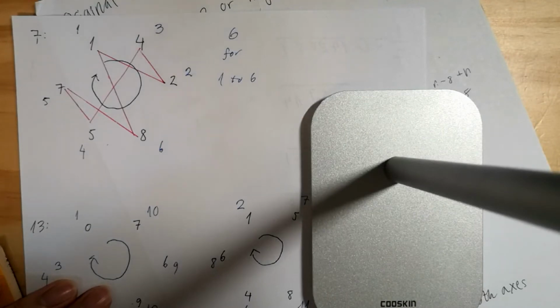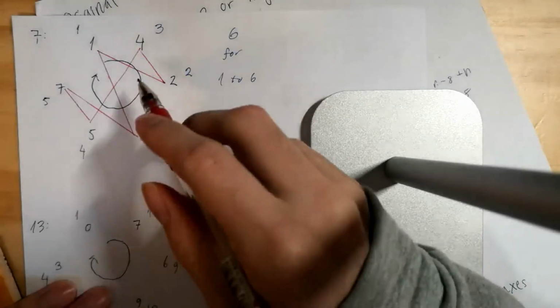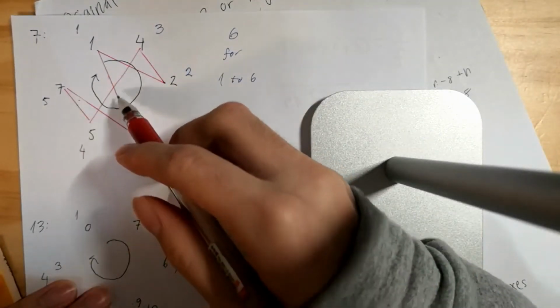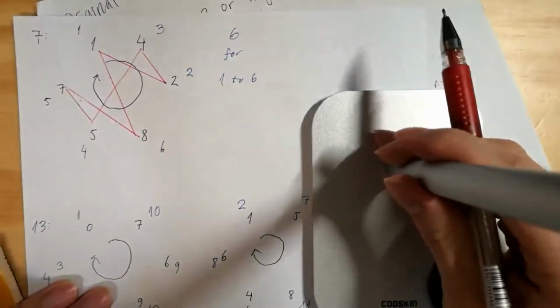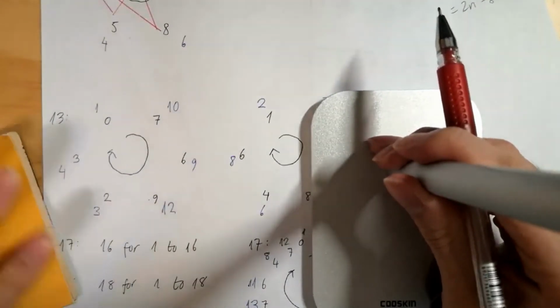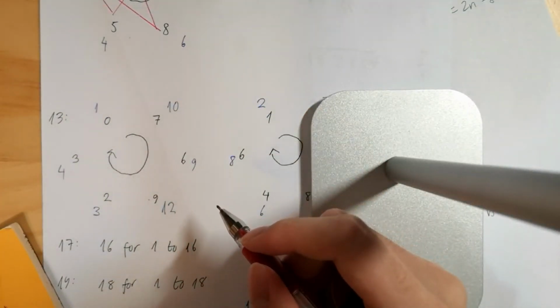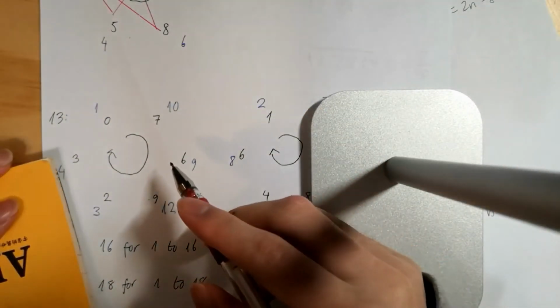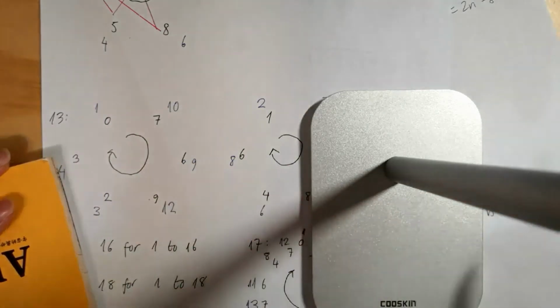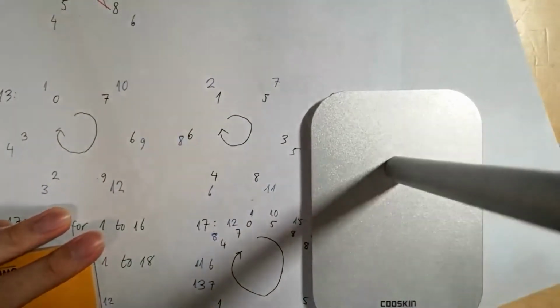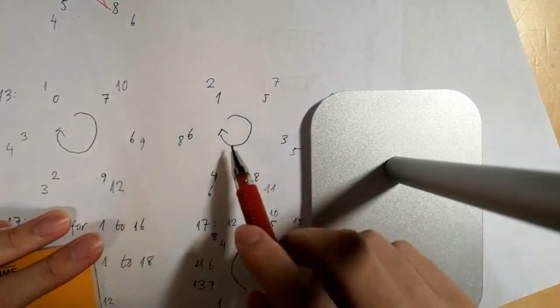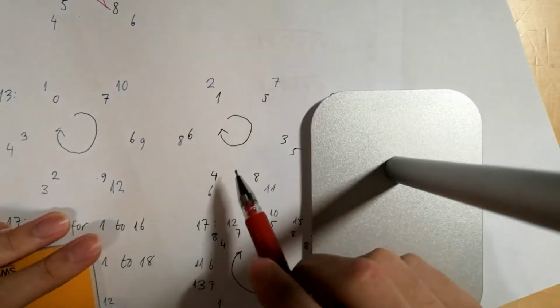Alright. I can see some symmetry in here. There's a triangle here, here, here, here. But I don't know if that means anything. Let's try it for 13 now. This is a little strange, because consecutive numbers are actually on different planes, I should say.